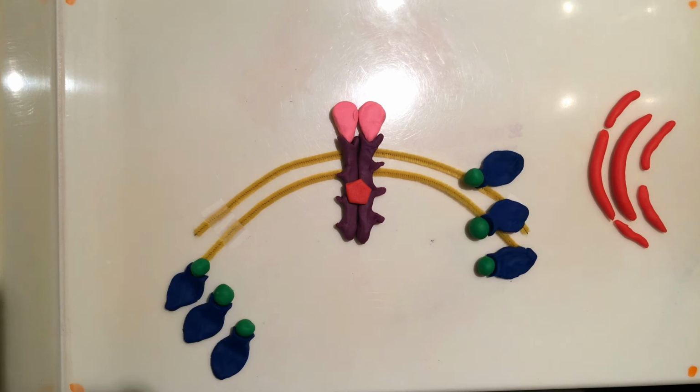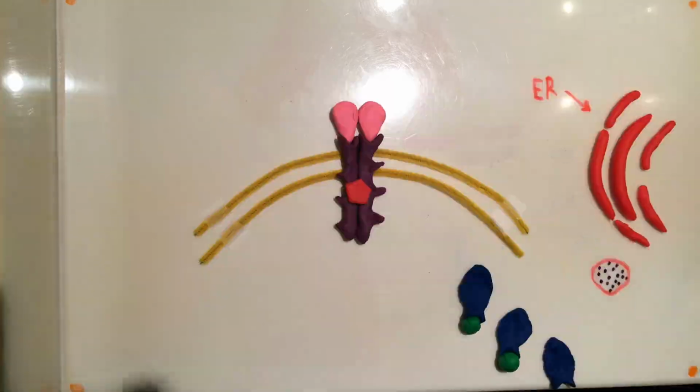This signal transduction pathway causes the ER to receive a message and send out a cellular response that releases calcium ions from the ER.